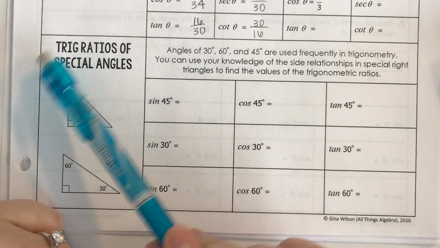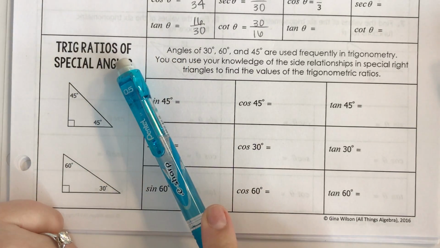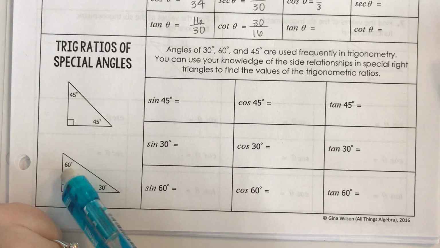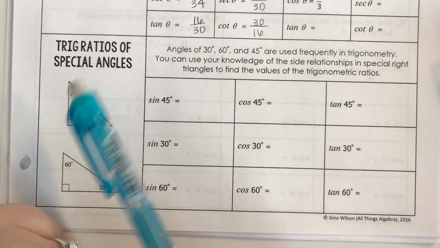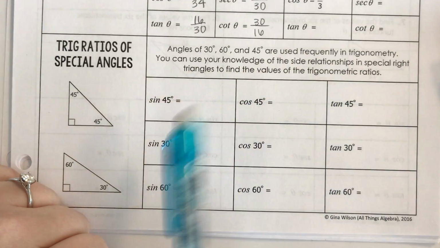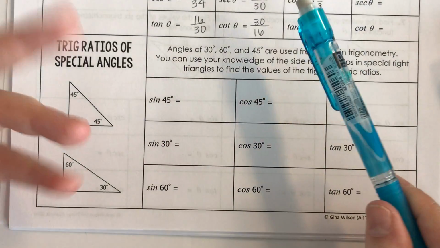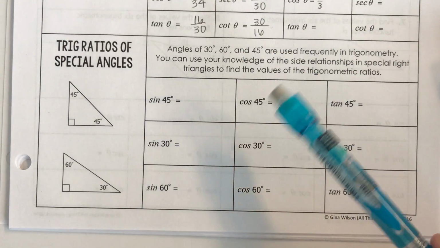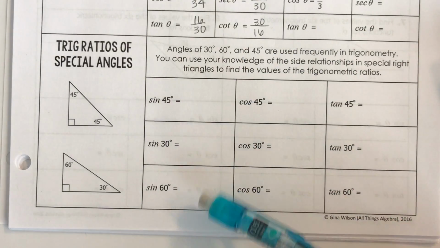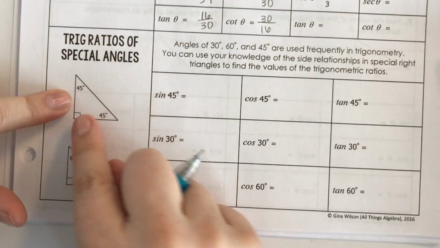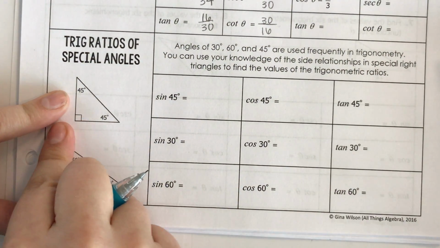What's really cool is since all 45, 45, 90 triangles are similar, and all 30, 60, 90 triangles are similar, we can use the fact that they have special relationships to always know these trig ratios. It's really cool. Once we get to the unit circle in concept 4, you'll understand why we should know these right away. So let's fill out our side relationships, just like we learned before.